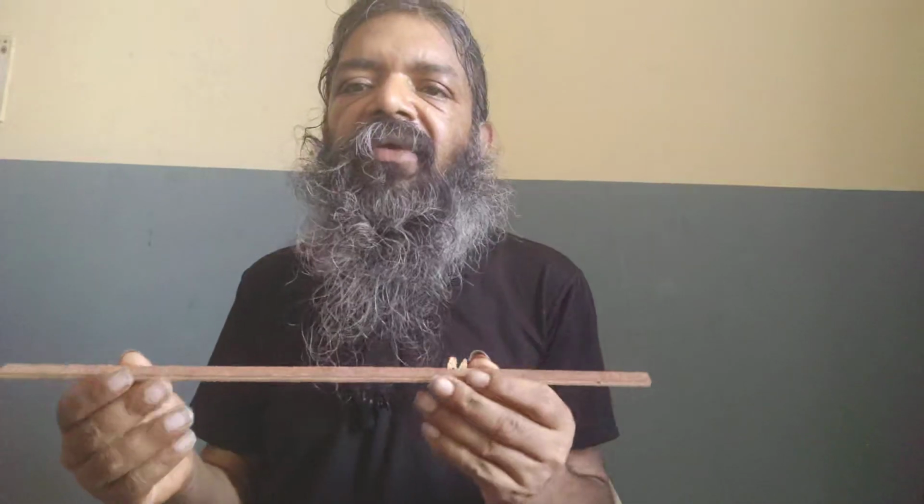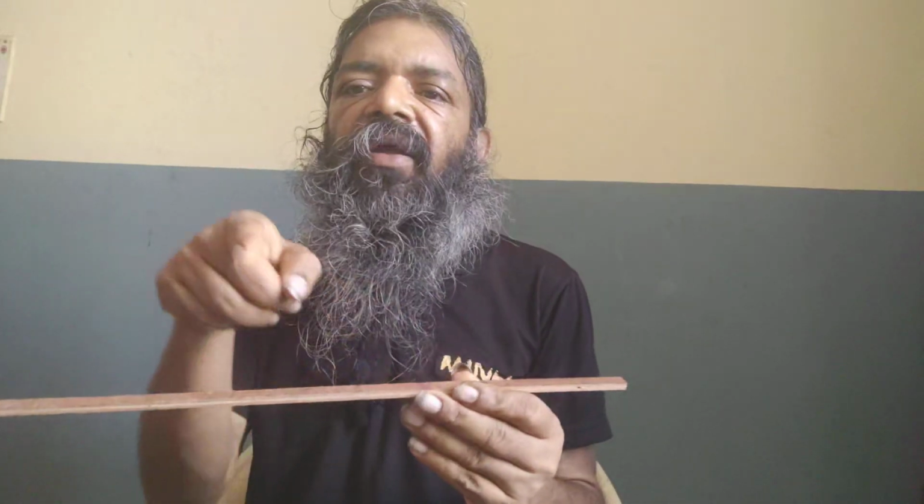So if I say now the integration is x square by 2, if I have an equation like x square, this is the x axis, then x square will be like this. If I say y equal to x square by 2, then it is an equation like that.